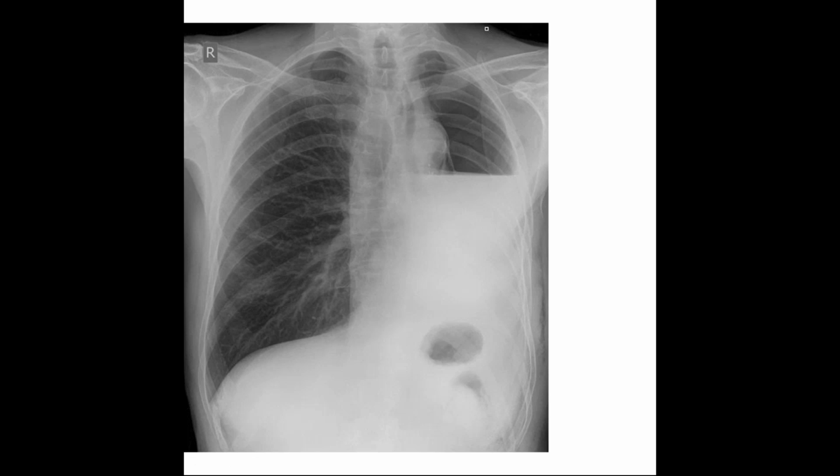The right side is absolutely fine. The right CP angle is absolutely fine. The heart border is again not visible because there is fluid. As one of you pointed out, if there is a pleural effusion, can the cardiac border be hidden? Yes, it can be hidden. So, conditions which can cause hydropneumothorax or pyopneumothorax.